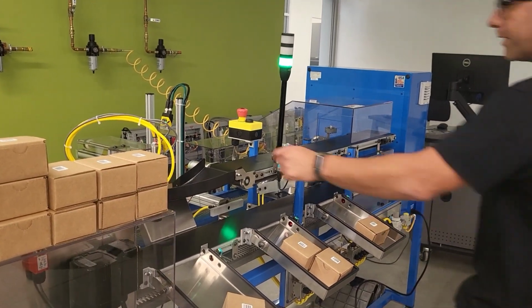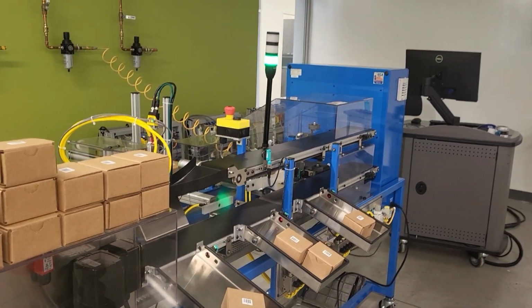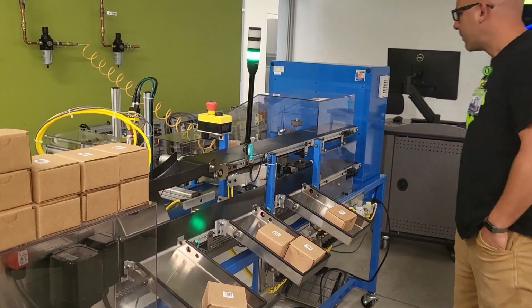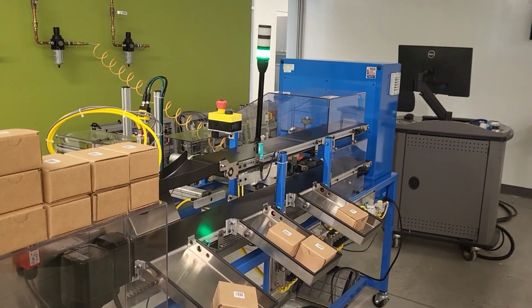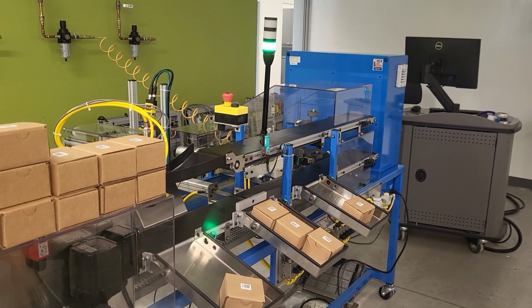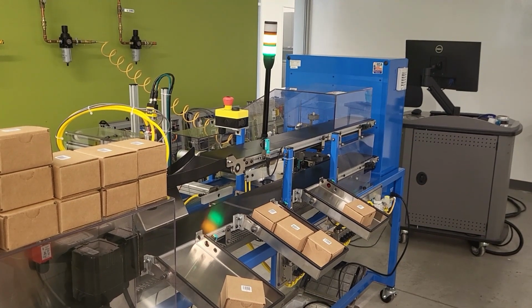So sometimes they will get stuck. Might have to just give it a little nudge. And I believe this is a number 2, so it should sort in the second little system there. There she goes. And that is how the system operates.